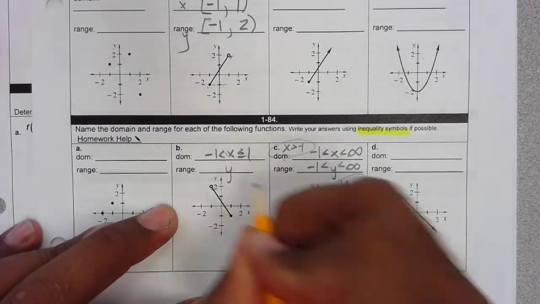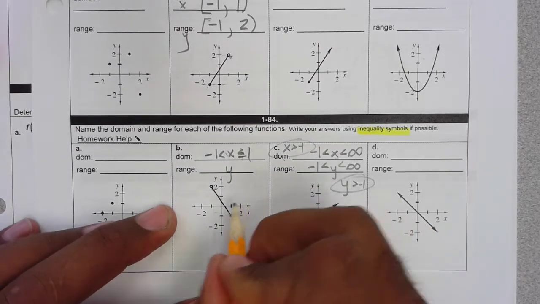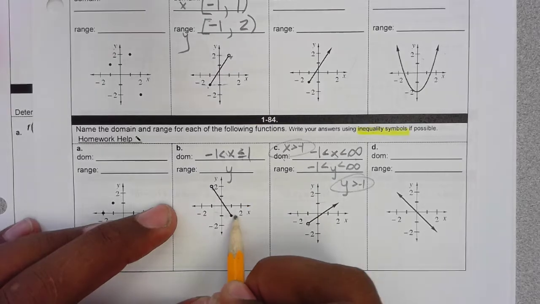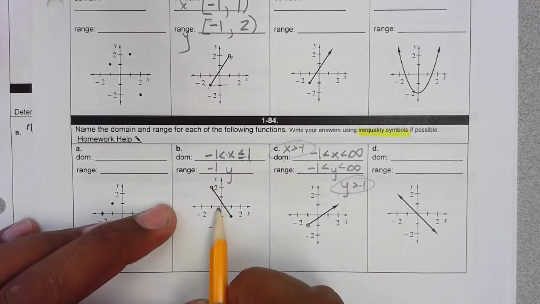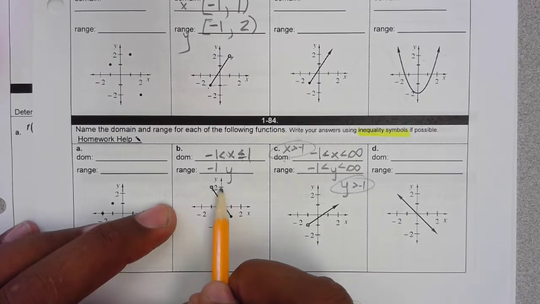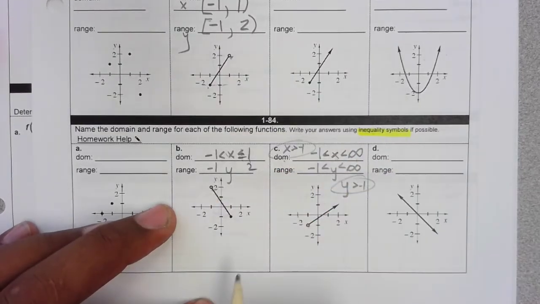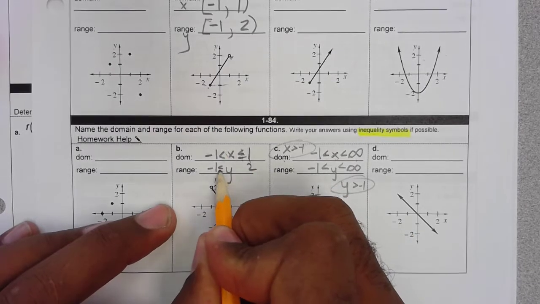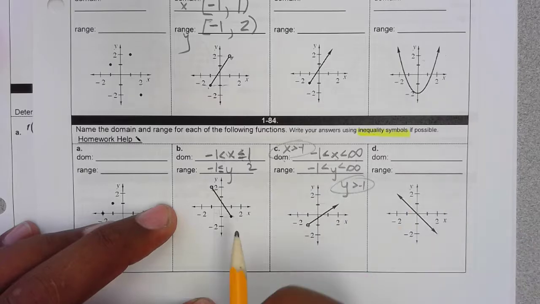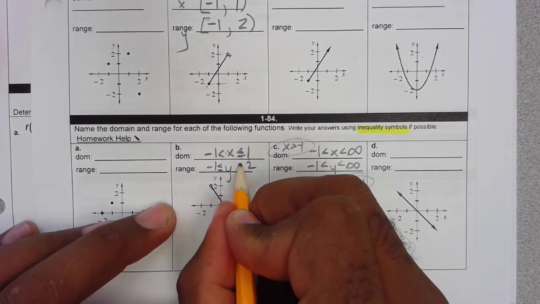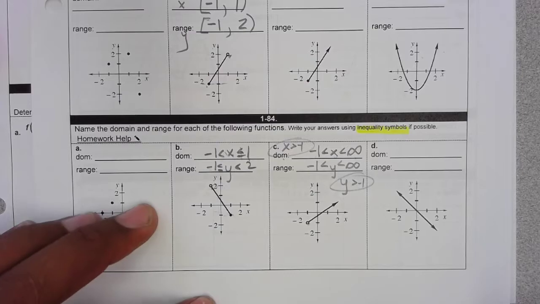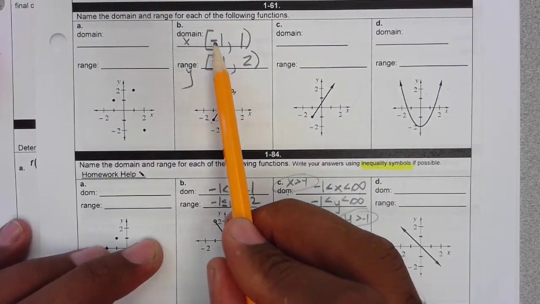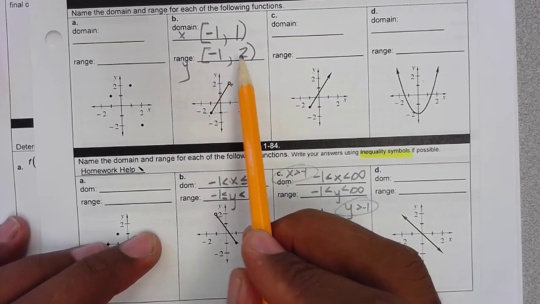Now the next one, let me just start by writing y, so I don't forget, leave room. Now remember, I start with the lowest number, so that means I need to go to the bottom, which is -1, and go up to the highest y value, which in this case happens to be 2. Okay, so now at -1, I have a closed dot, so I'll use less than or equal because it has a closed dot. And when I get to the top, I have an open dot, so then I use just less than. Okay, so same idea, just like this one, where you do the left and the right, and then the range you do the bottom and the top.